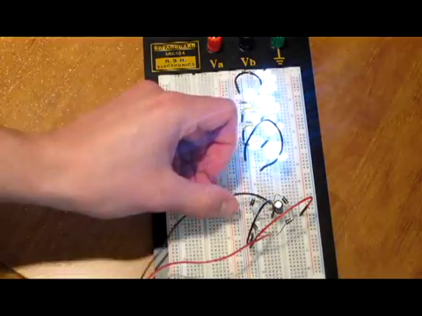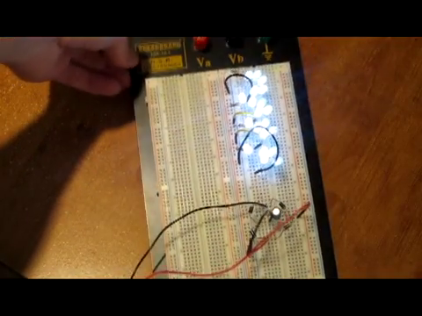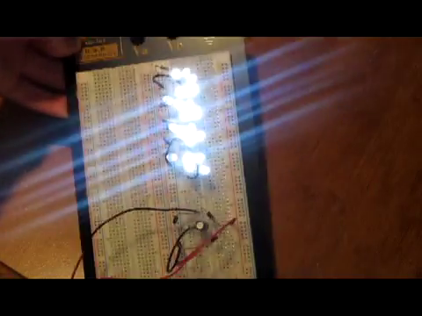And you have LEDs that are on all the time. You kind of move it back and forth, you can tell they're not flickering.